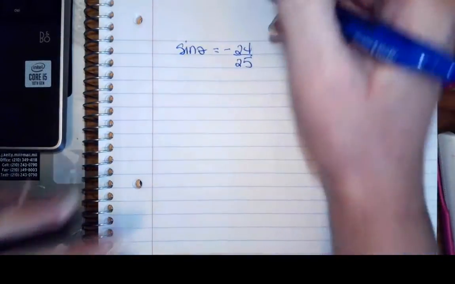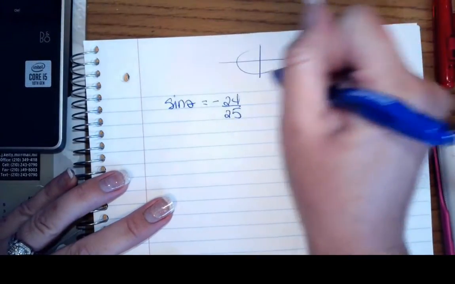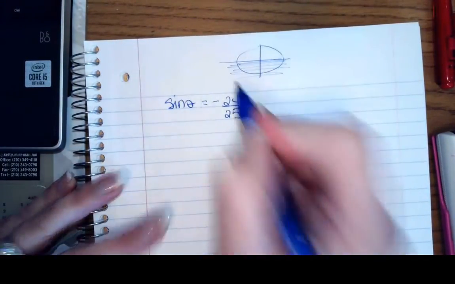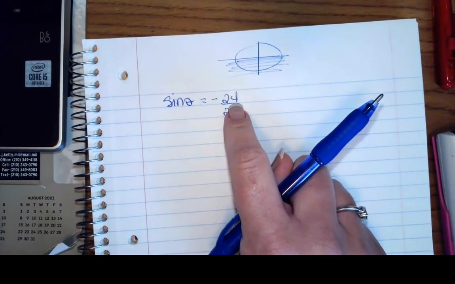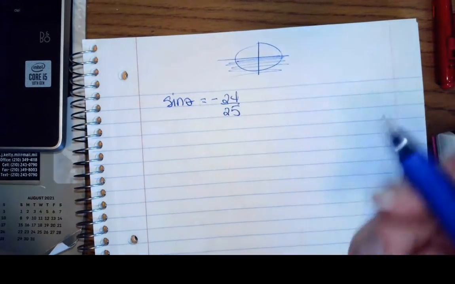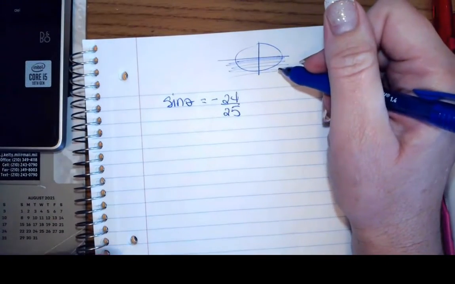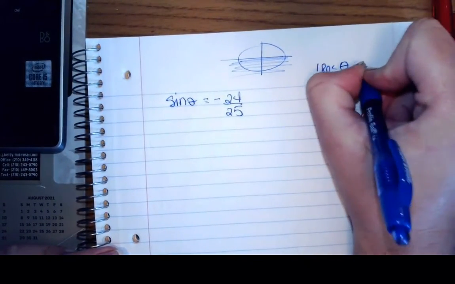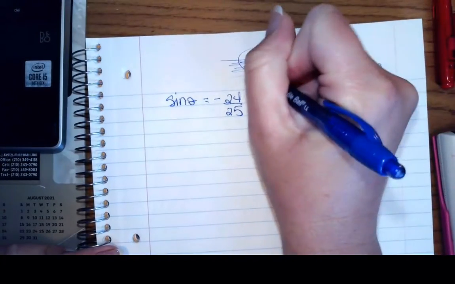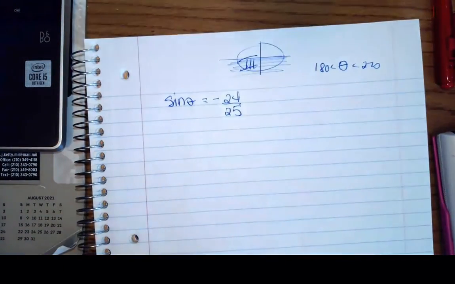That right now tells me that what I'm focusing on is something under the x-axis because my y's generated a negative ratio. So what if I tell you as well that theta is between 180 and 270? Well, that just narrowed it down. I'm in quadrant 3.